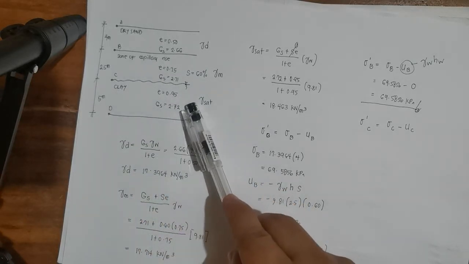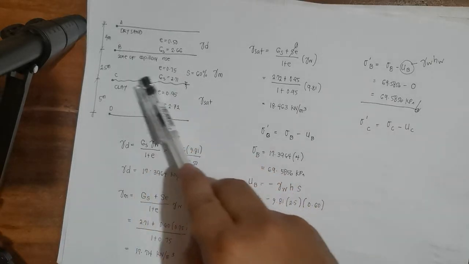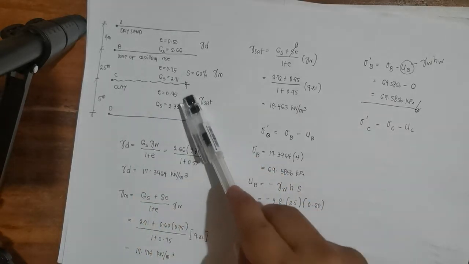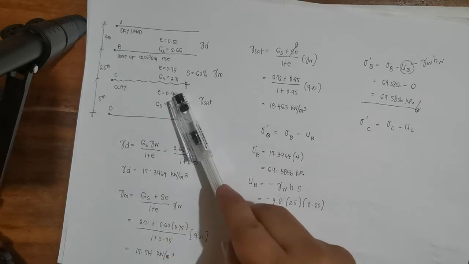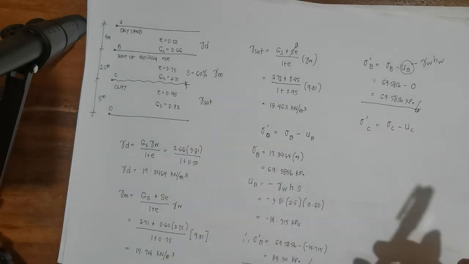So, pwede nyong gamitin yung formula ng zone of capillary rise or yung walang capillary rise, which is the clay layer. Maalin man doon, parehas lang po or mag-a-arrive po tayo sa parehas na sagot. Okay.